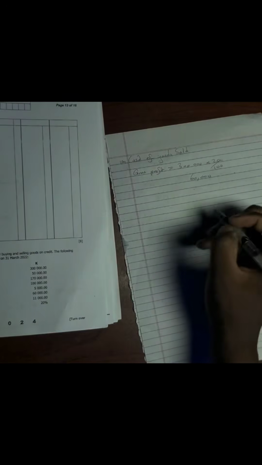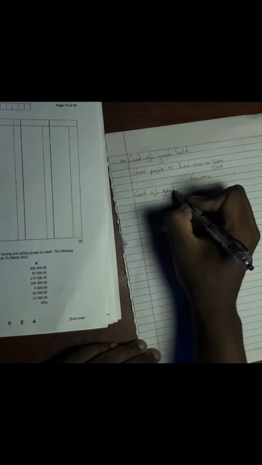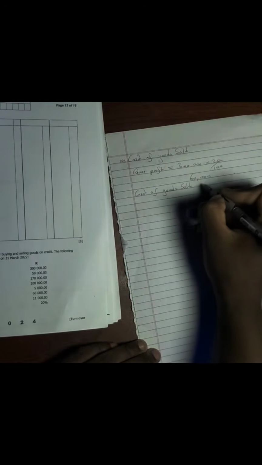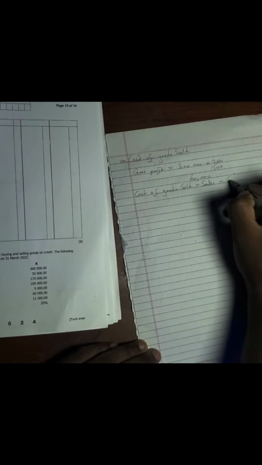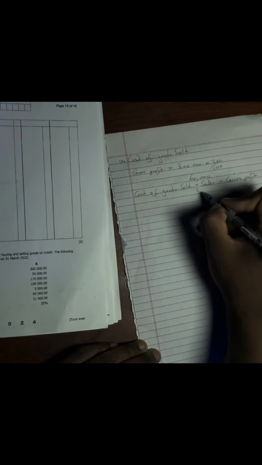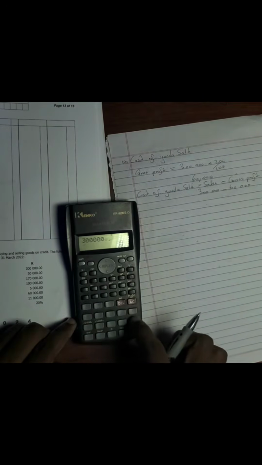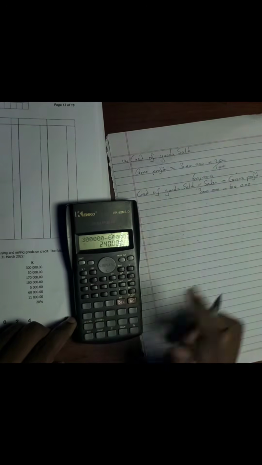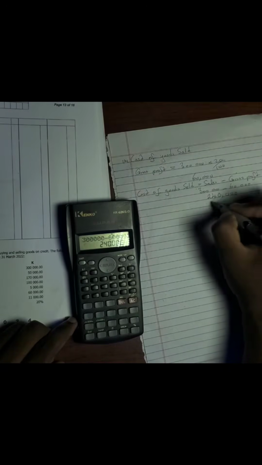So now to find our cost of goods, we're going to say sales minus gross profit. So the sales is 300,000 minus the gross profit. This should give us $240,000, which is our cost of goods.